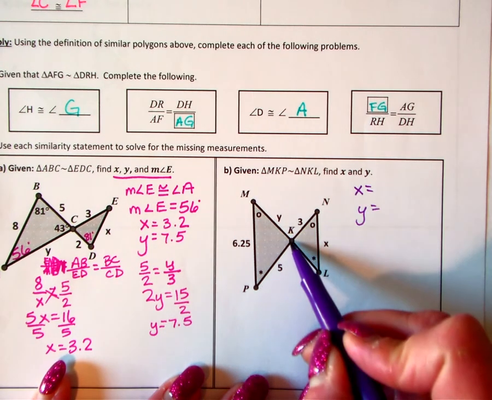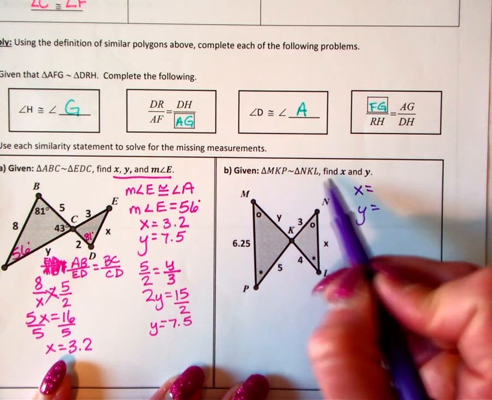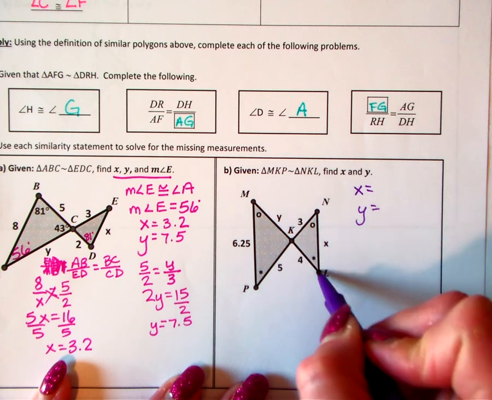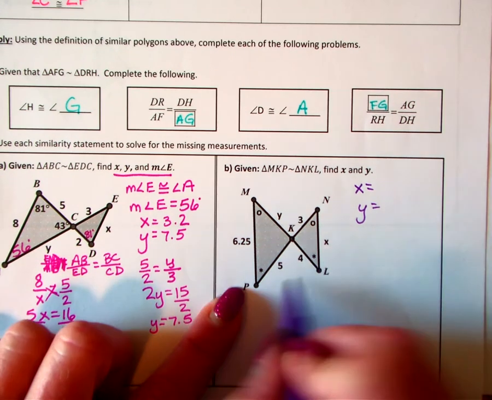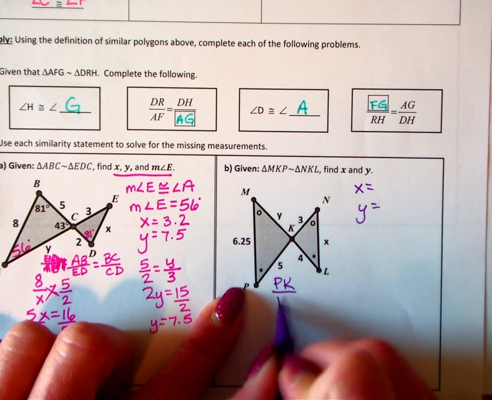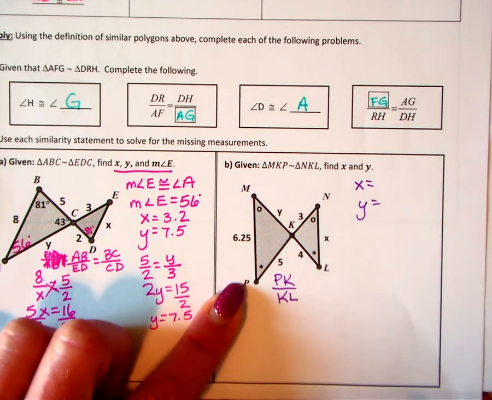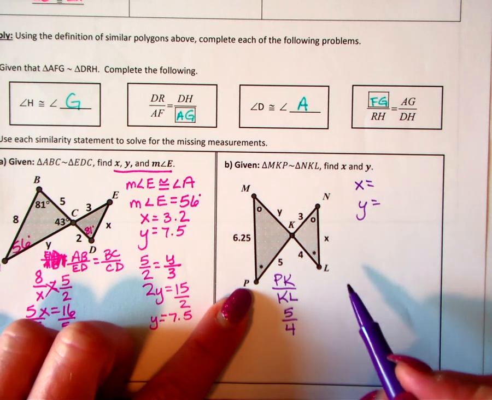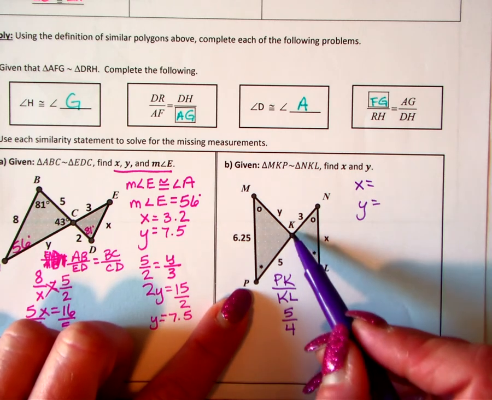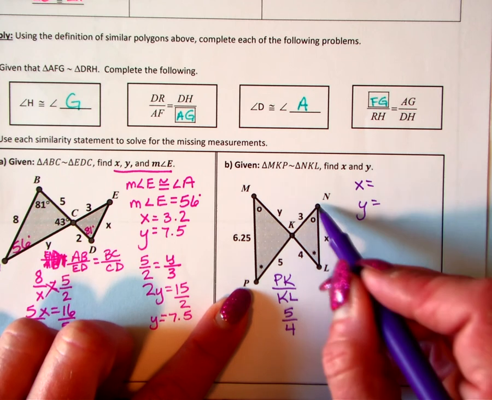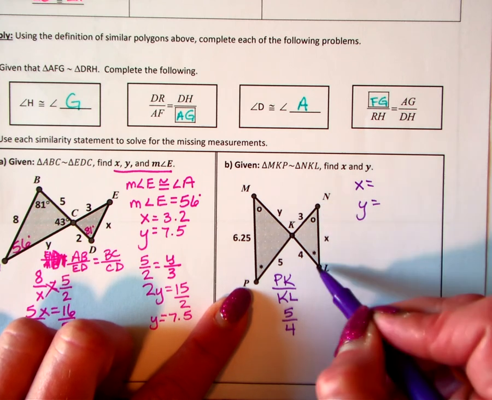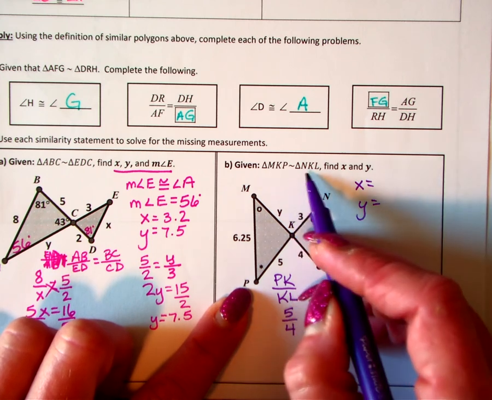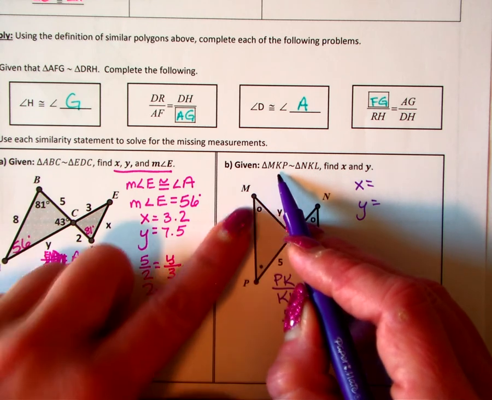So PK is similar to KL, is proportional to KL. Okay, with PK over KL, I have 5 over 4. Okay, so we can use X or Y, whichever one you want to find first. NL is proportional to MP.